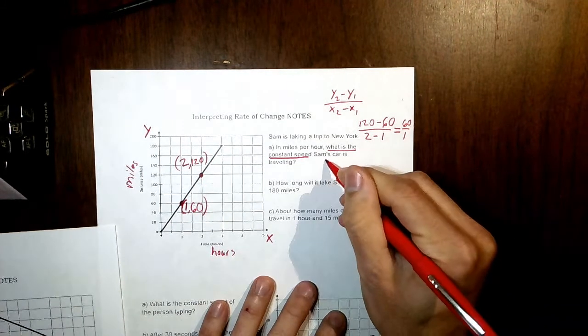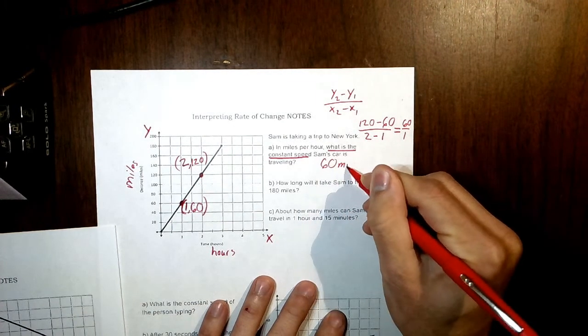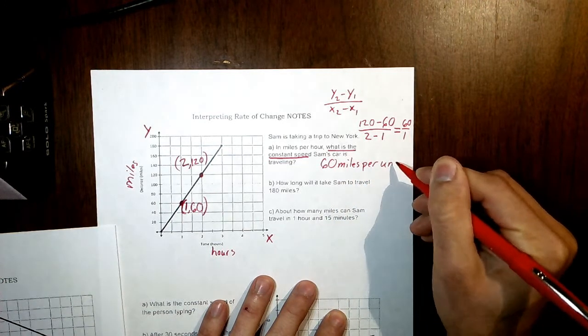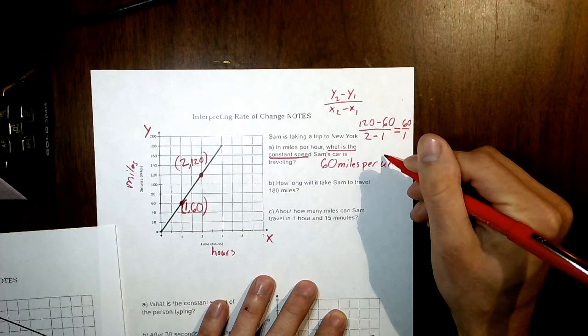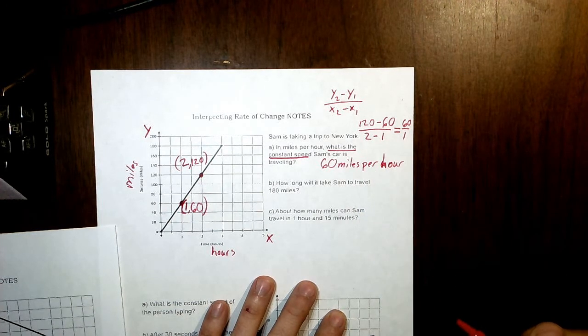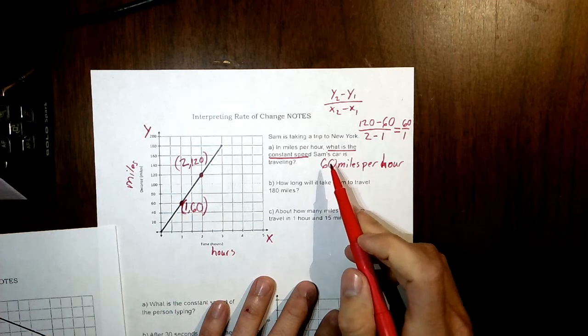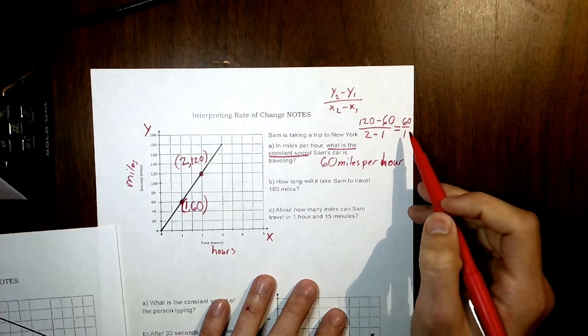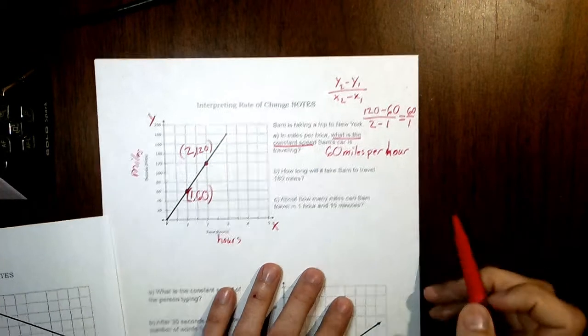So how fast are we traveling, guys? 60 miles per hour. Awesome. Miles per hour. That's a unit rate. Anytime you have a 1 in the denominator like that, or a whole number slope, that's a unit rate.